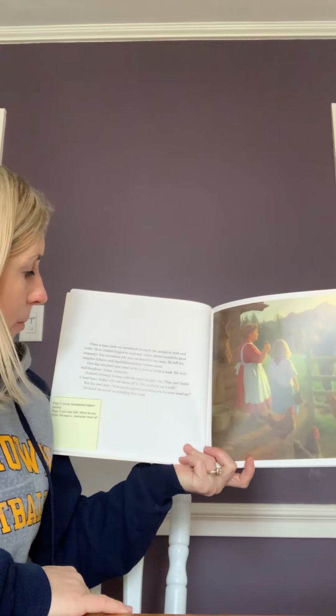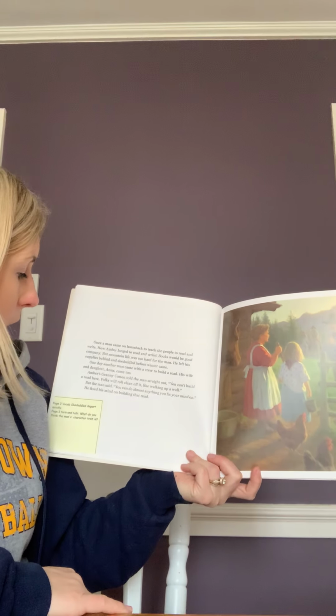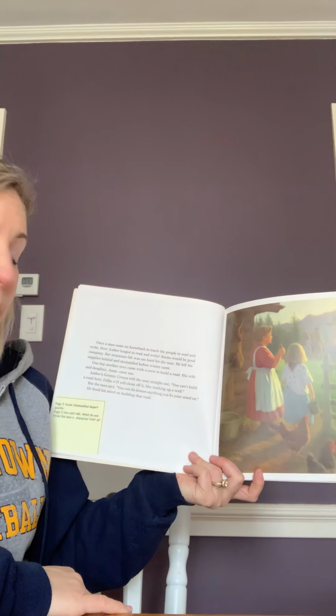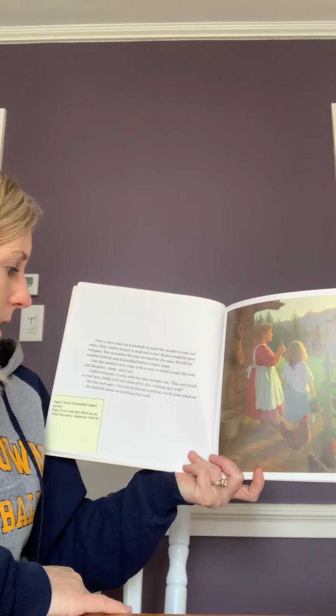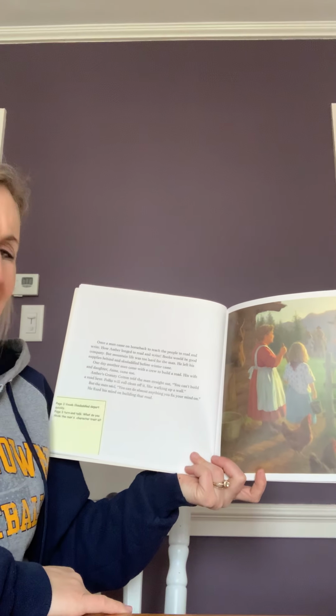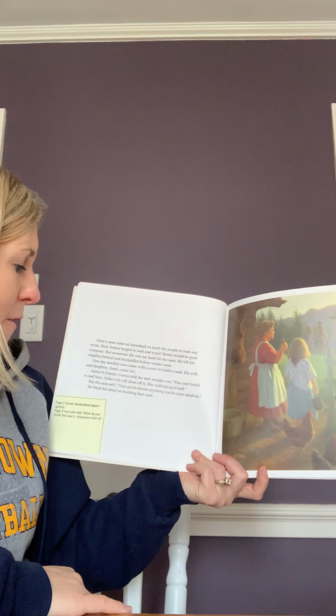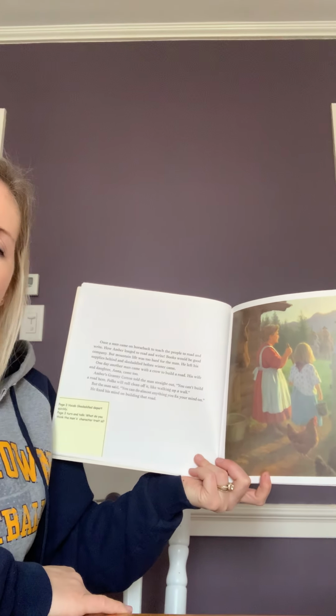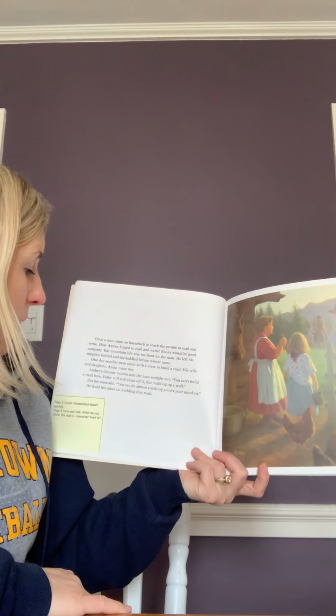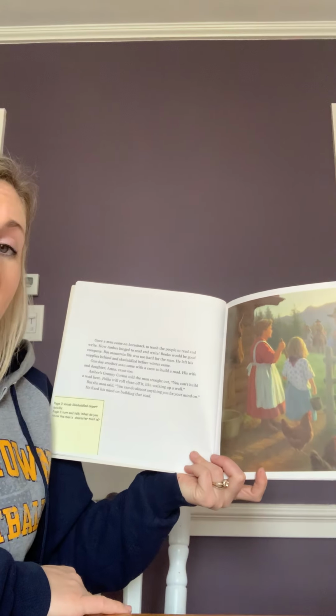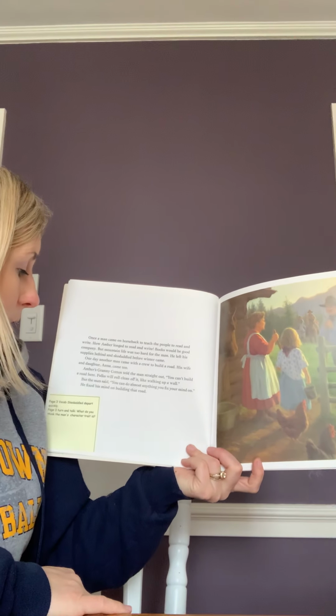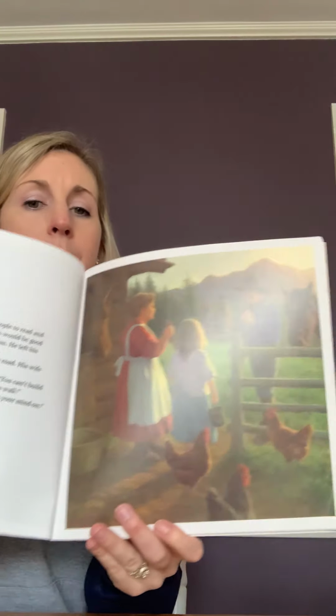One day, another man came with the crew to build a road. His wife and daughter, Anna, came too. Amber's Granny Cotton told the man straight out, "You can't build a road here. Folks will roll clean off it like walking up a wall." But the man said, "You can do almost anything you fix your mind on." He fixed his mind on building that road.